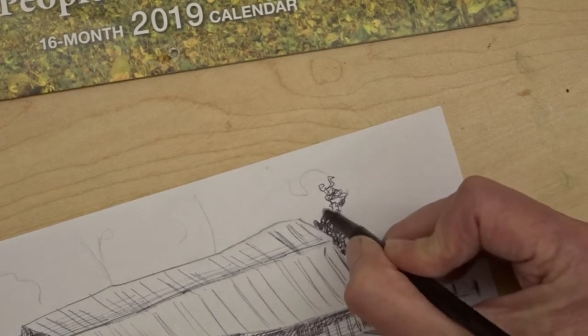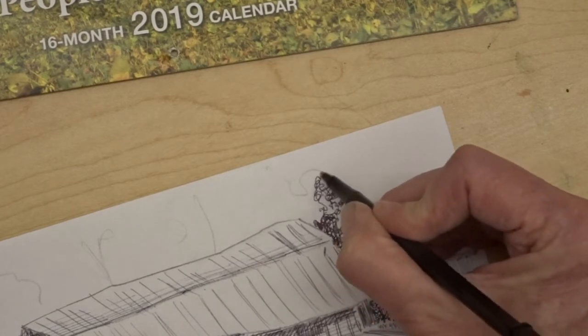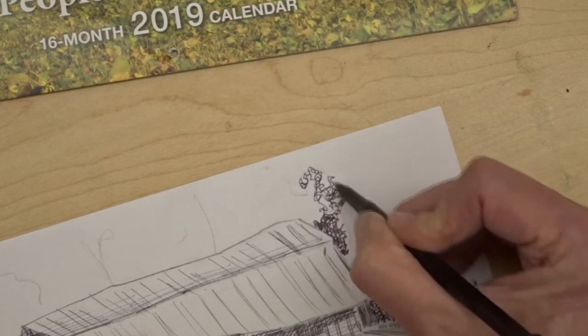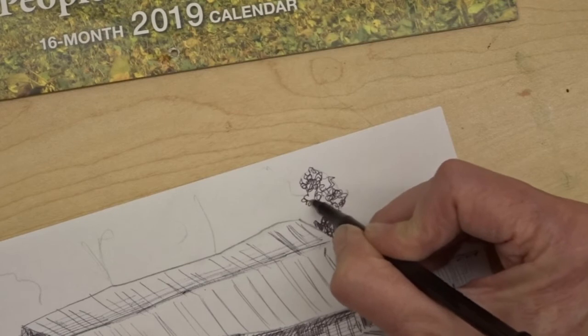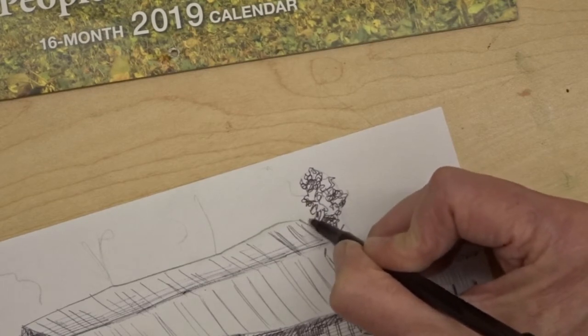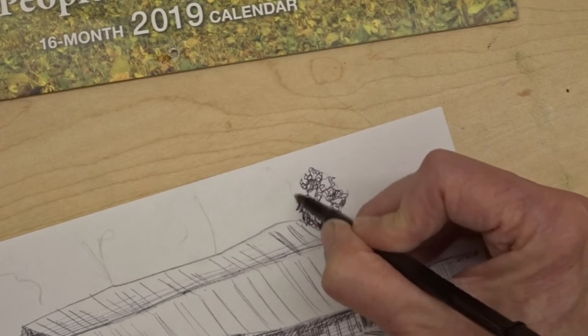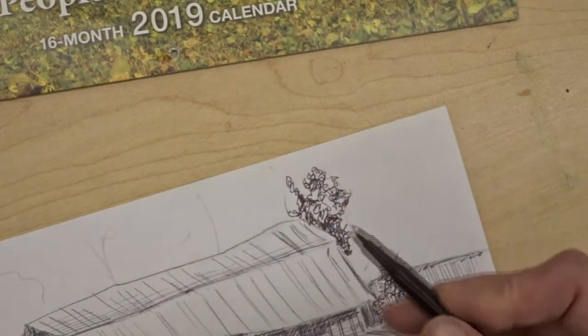And I'm keeping my marks kind of irregular. My marks are consistent, but the shape of my tree is irregular. See, it's bumpy and irregular. It's kind of like you're sneezing all the time when you're drawing. It's achoo, achoo. See how it makes it? Okay, so that's going to take a minute to do, but I'm going to do my trees through here.